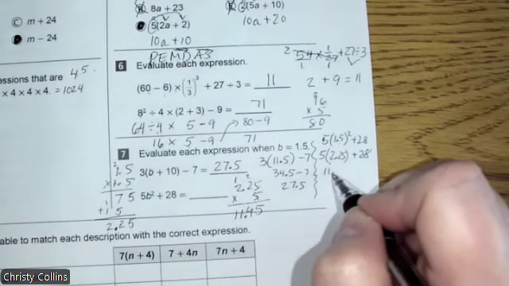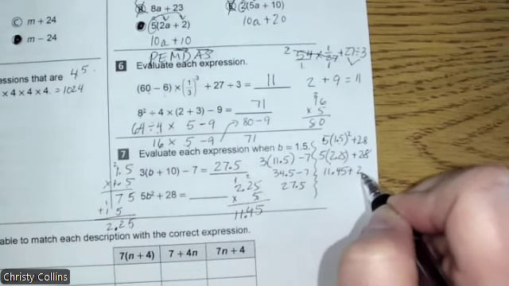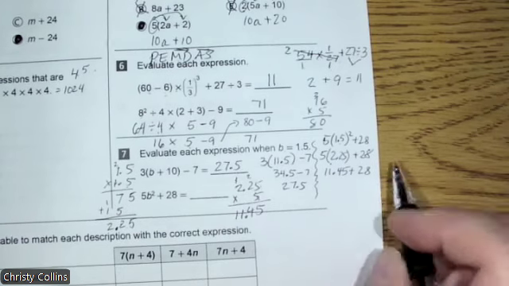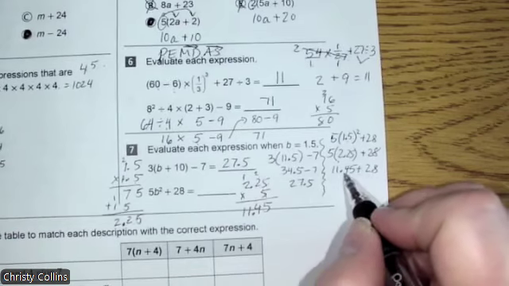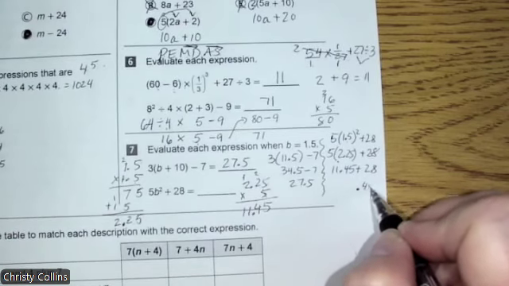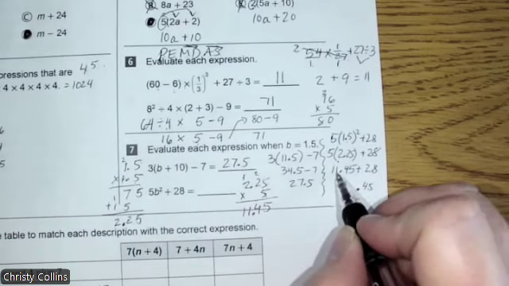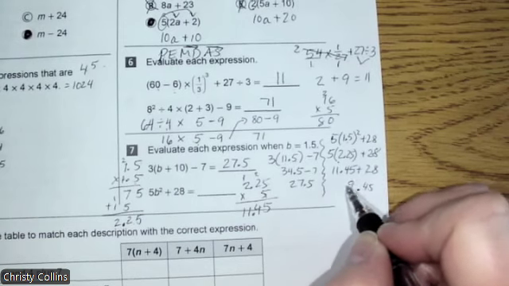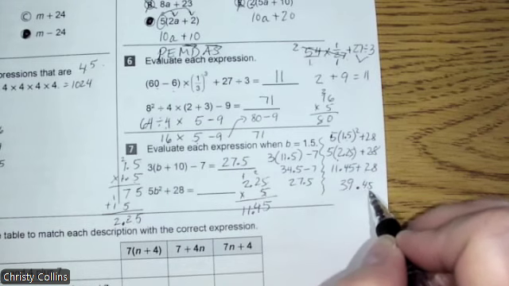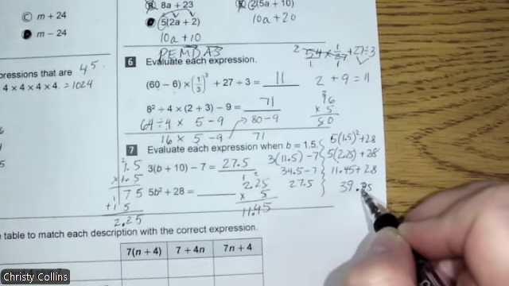We get 11.45 plus 28. Okay, and then we can add these together. So we have the 4,500. 8 plus 1 in the ones place gives us 9, and in the tens place, 2 plus 1 gives us 3. So 39.